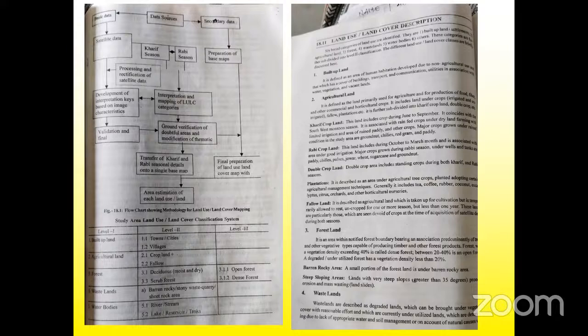Here the classification will be done in different categories according to the land use land cover categories, based on the NRSA land use land cover classification system. The NRSA means National Remote Sensing Agency. Now we are calling it NRSC, National Remote Sensing Centre, which was established recently. The study area land use and land cover classification, we will see using the standard land use classification system proposed by the NRSA: about five classes at level 1, 12 classes at level 2, and a level 3 classification system.